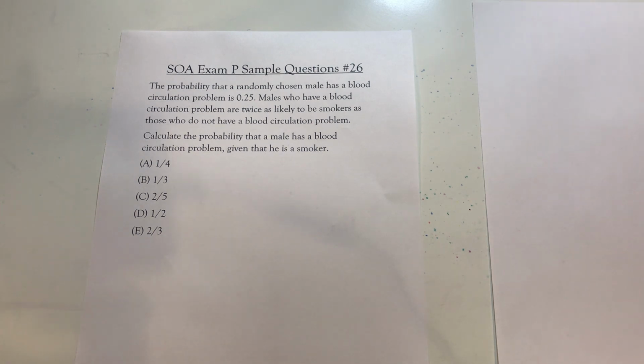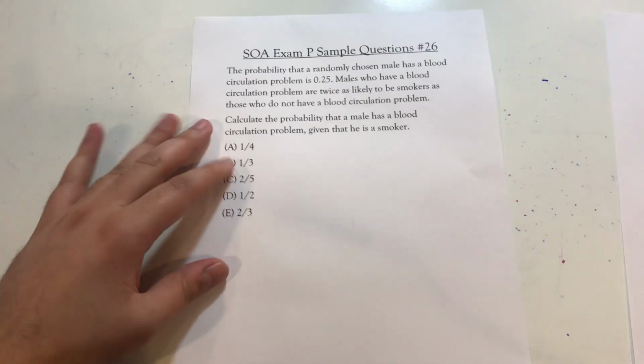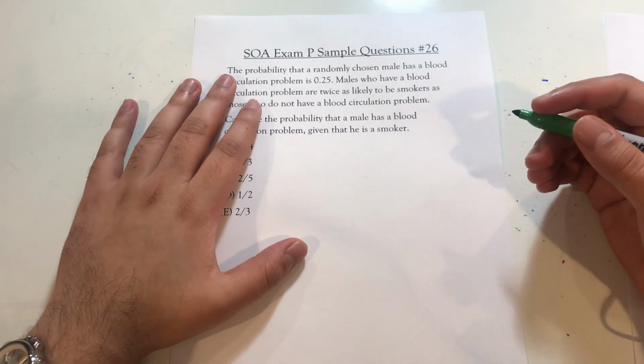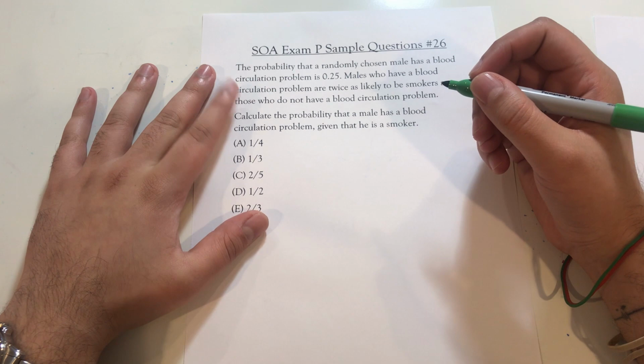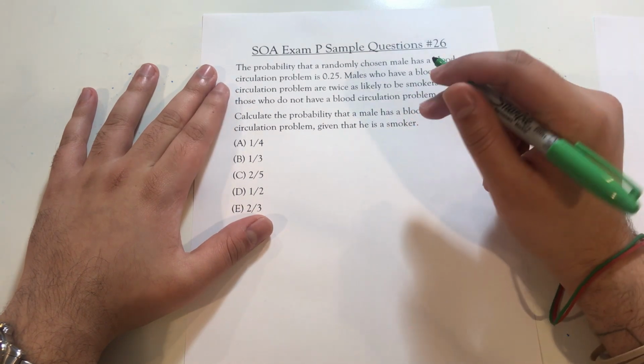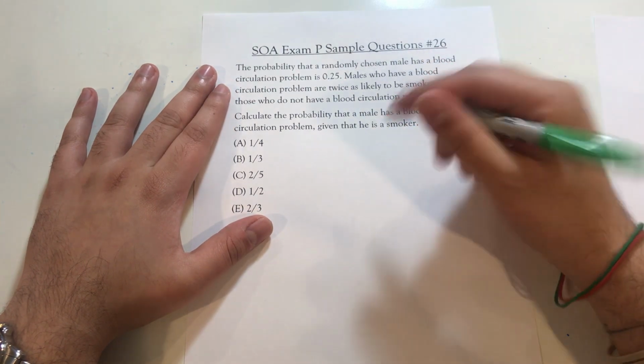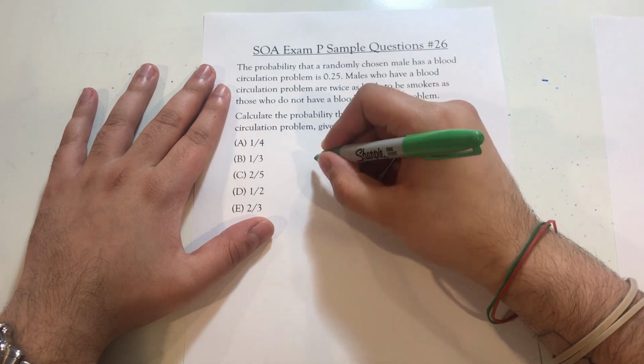So let's first figure out what the question's asking of us, and then we'll jot down our givens, kind of like a high school or college physics class. Calculate the probability that a male has a blood circulation problem. So I'll denote C as having a circulation problem.